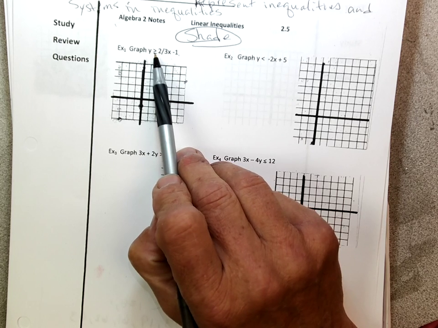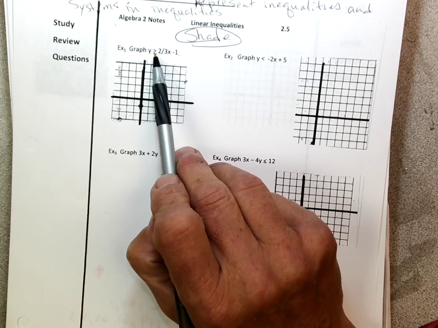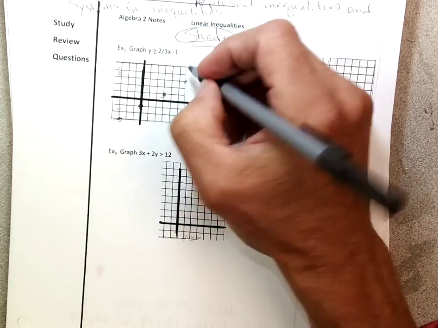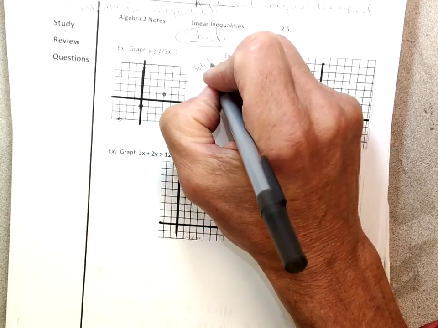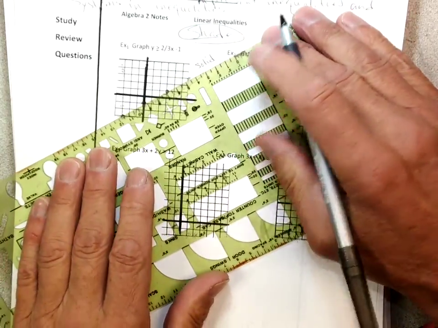Everybody's eyes up here real quick. See this little bar? That means equal to. So we want to include the line itself. We have a choice to either make a dashed line or a solid line. We want a solid line because of that little equal sign. So I graph my line in, not as a dashed line, but as a solid line, okay?